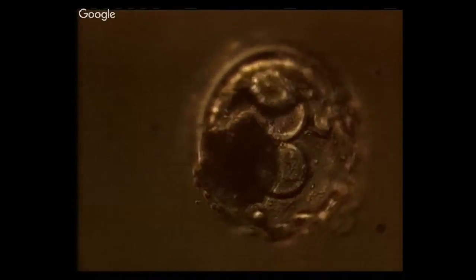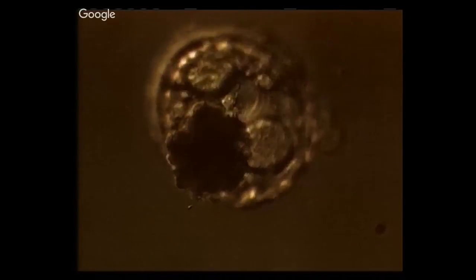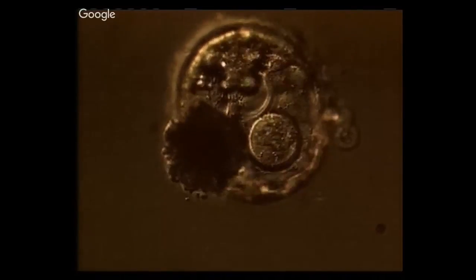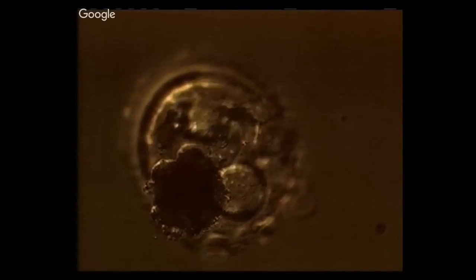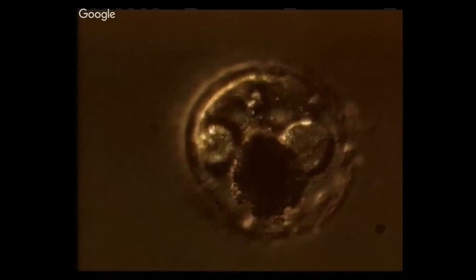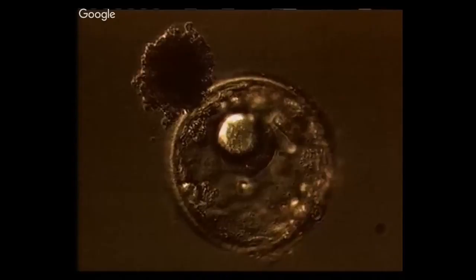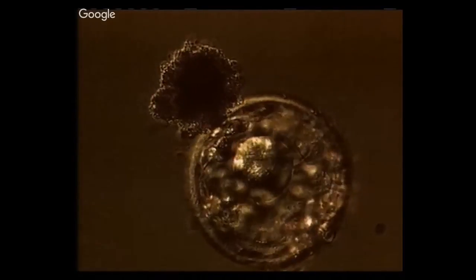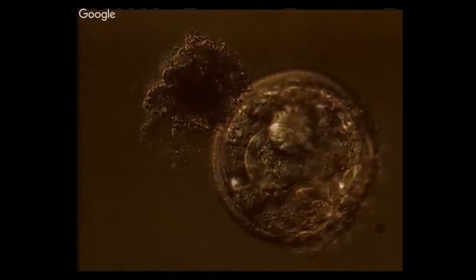So the fertilization membrane is going to leave. In this process, never before seen on film, the blastocyst shakes the egg like a baby chick about to hatch. After a moment, it succeeds in freeing itself. Once the healthy blastocyst is separated from the egg wall, it floats freely in the uterus.